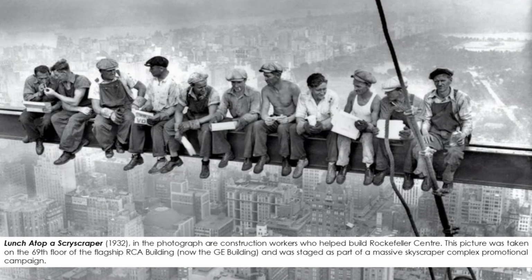Lunch atop a skyscraper in 1932. In the photograph are construction workers who helped build Rockefeller Center. This picture was taken on the 69th floor of the flagship RCA building, now the GE building, and was staged as part of a massive skyscraper complex promotional campaign.